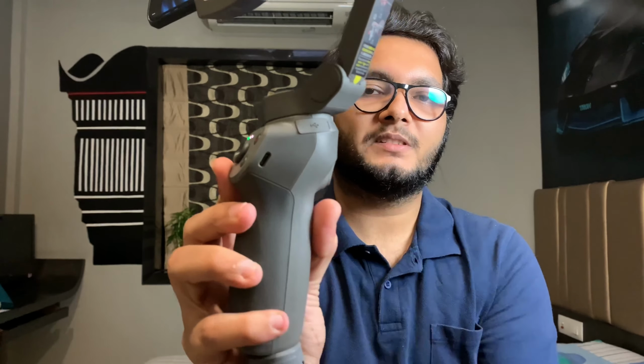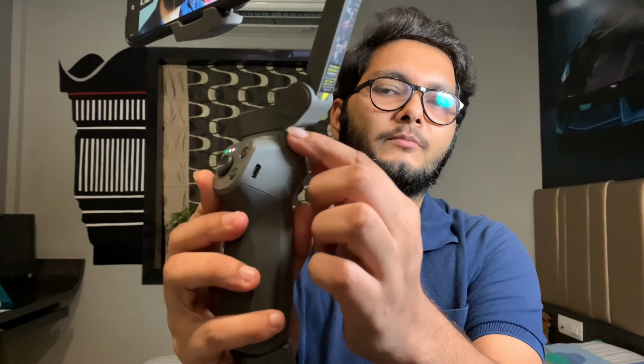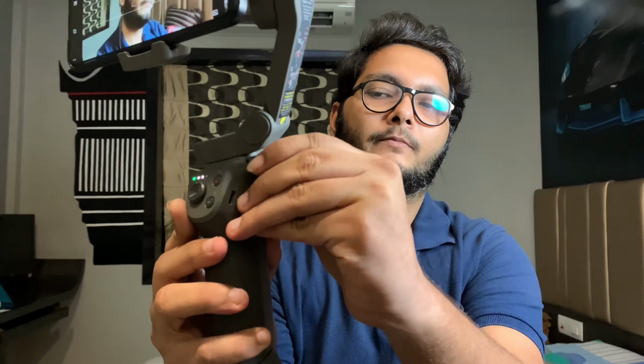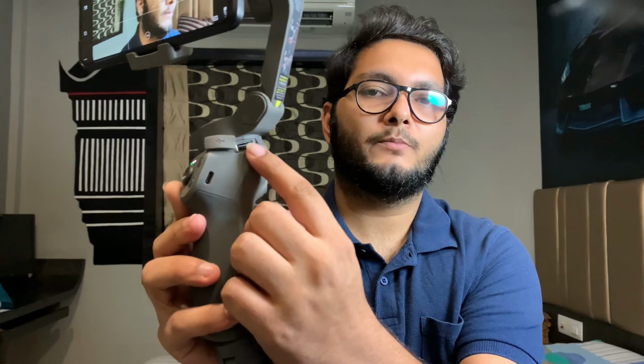This is the USB-C charging port, and there is something else also interesting. There is a USB port here which you can use to charge your smartphone in case you are running out of battery and you just want to get that shot. So though I don't recommend charging your entire phone with this, because this is a gimbal and it has a very small battery, just to add a little more battery life to your phone before it dies can be useful. This is a very useful gimbal, very nice.